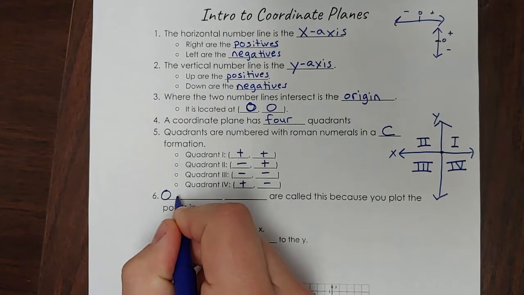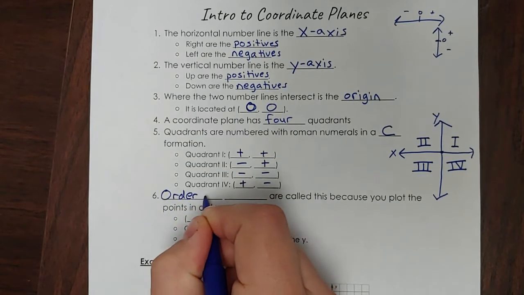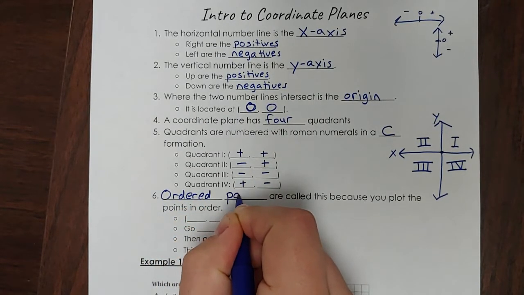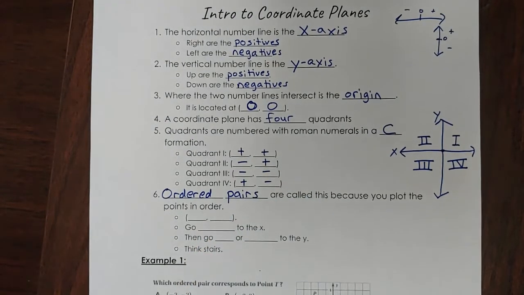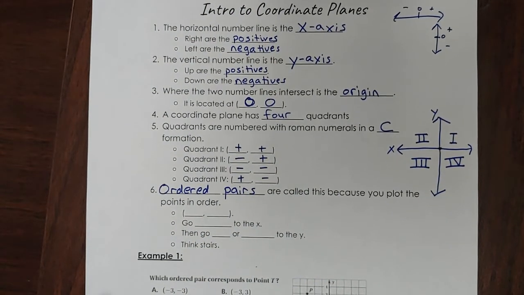Ordered pairs are called this because you plot the points in order, okay? X is always first, Y is always second. You can think about how the alphabet goes: X, Y, Z. X is first, Y is second.